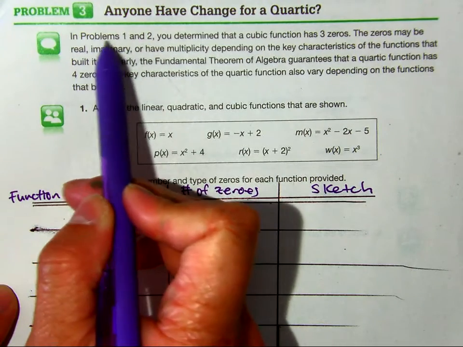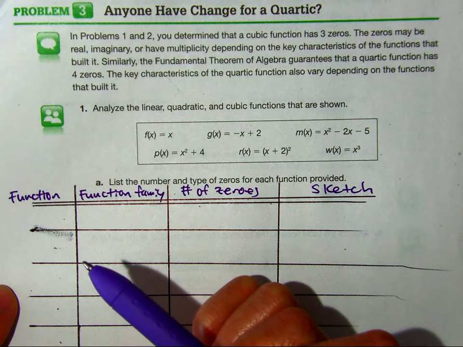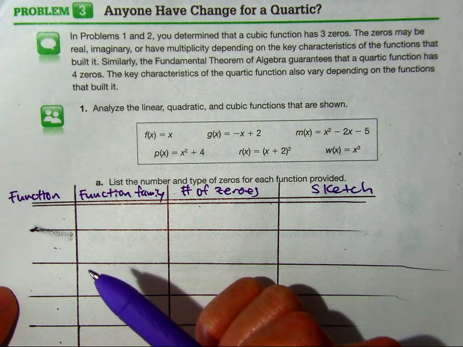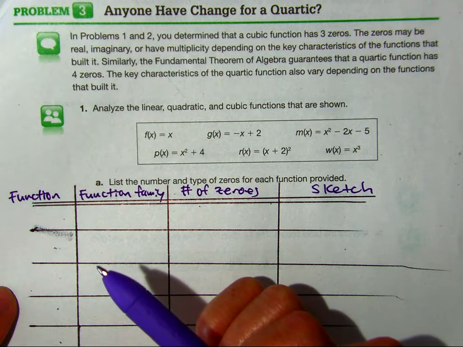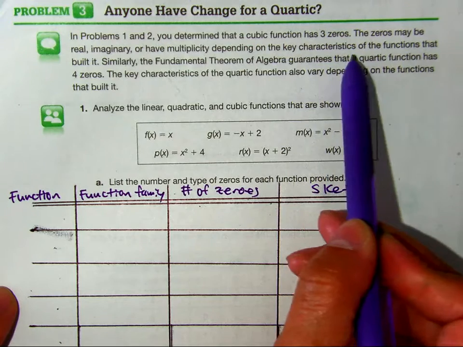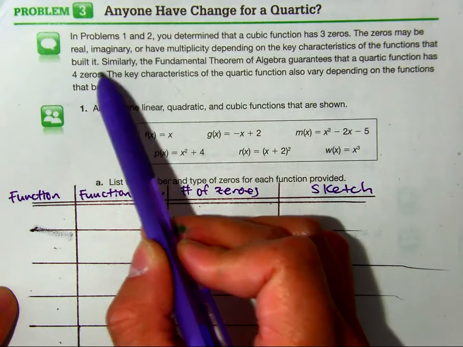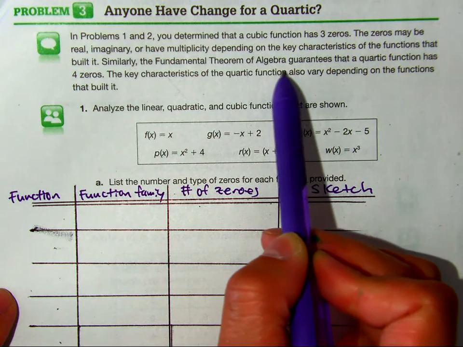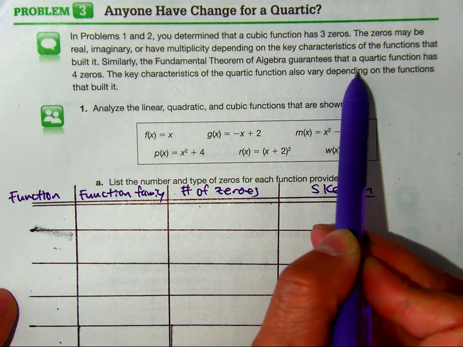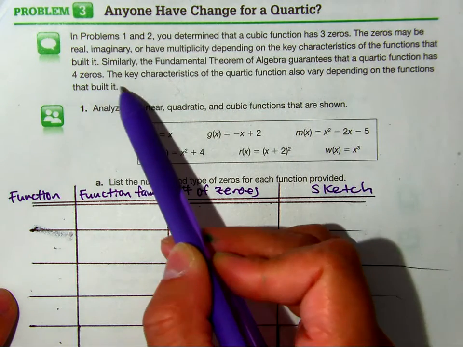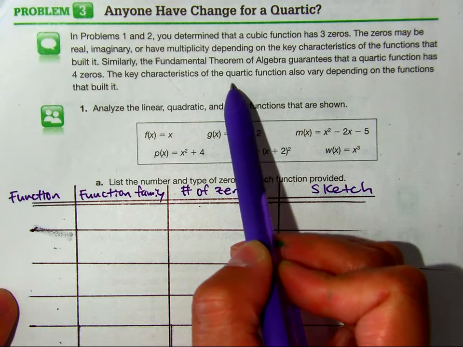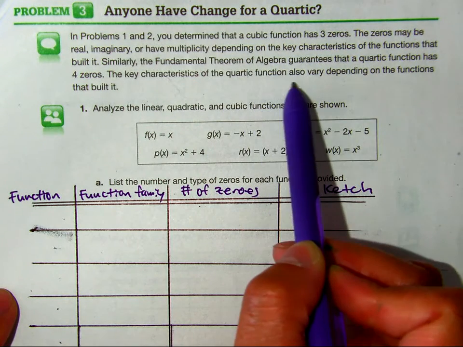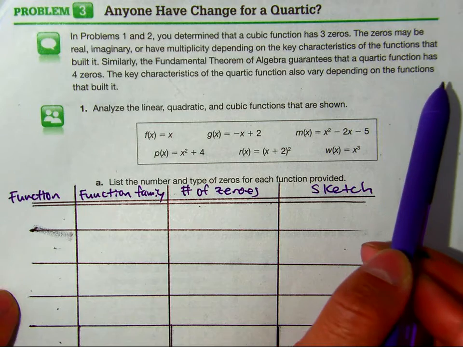In problem 1 and 2, you determine that a cubic function has 3 zeros. The zeros may be real, imaginary, or have multiplicity depending on the key characteristics of the function. Similarly, the fundamental theorem of algebra guarantees that a quartic function has 4 zeros. So key characteristics of a quartic function are also very dependent on the function that it is.